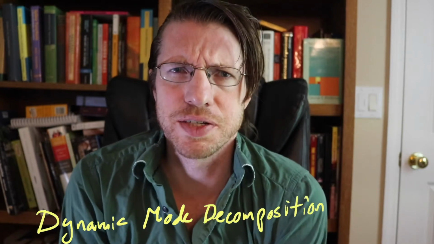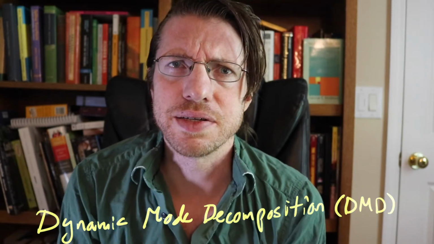So what we're going to be talking about today is a method of devising a model for time series data. Generally speaking, you have a whole bunch of observations, which are called snapshots, and you would like to come up with a nice equation to represent them, or at least represent the dominant features of them. The method that we're talking about today is dynamic mode decomposition, which is a nice intersection between data science and operator theory.